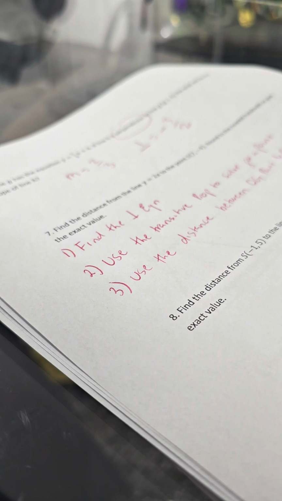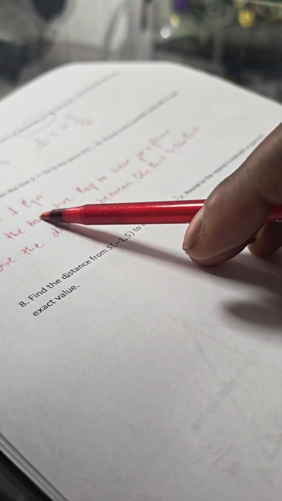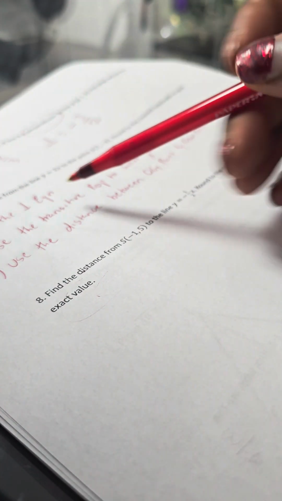This is only for the honors classes. So this question right here is only for the honors classes. And it's going to be the exact same one down here. Because I have a little more space down here, you'll see the answer to this one right here, but I'm going to go ahead and do this one right here. So now, again, these are the 3 steps.